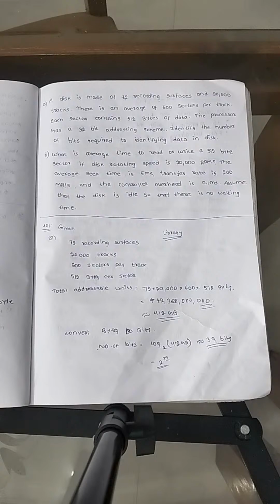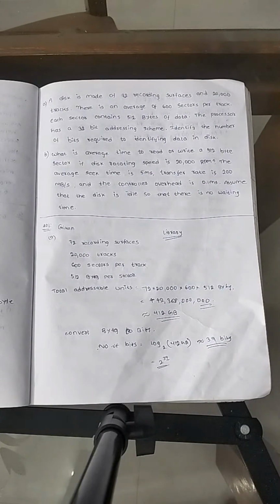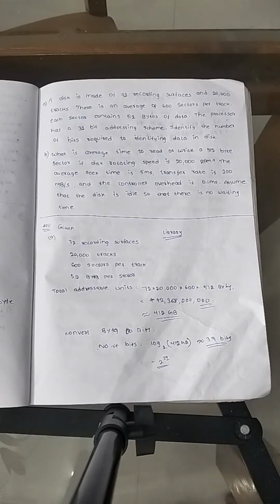And also, what is the average time to read or write a 512 byte sector if the disk rotating speed is 20,000 rotations per minute? The average seek time is 5 milliseconds, transfer rate is 200 MB per second, and the controller overhead is 0.1 milliseconds. Assume that the disk is idle so that there is no waiting time.